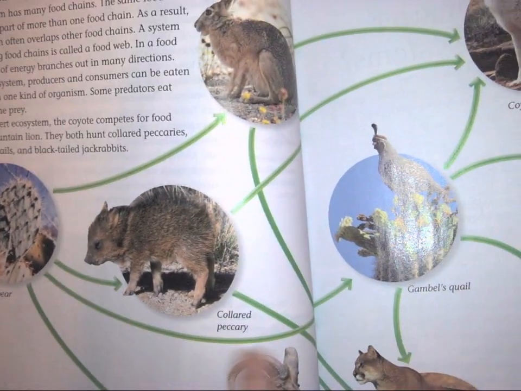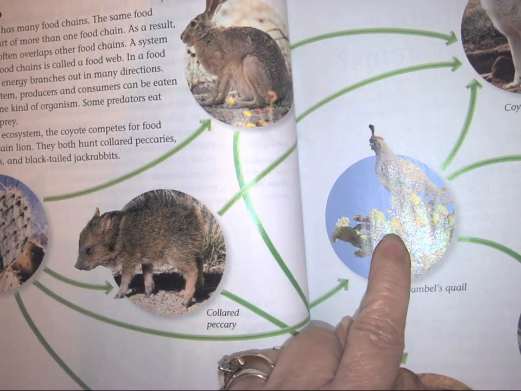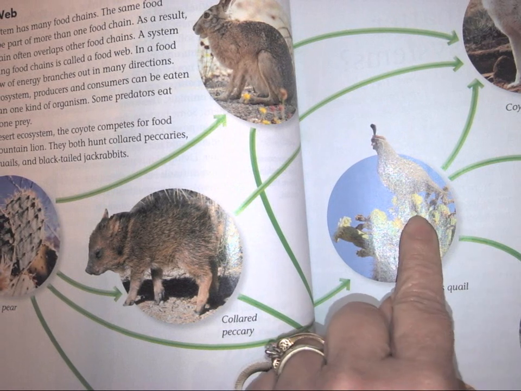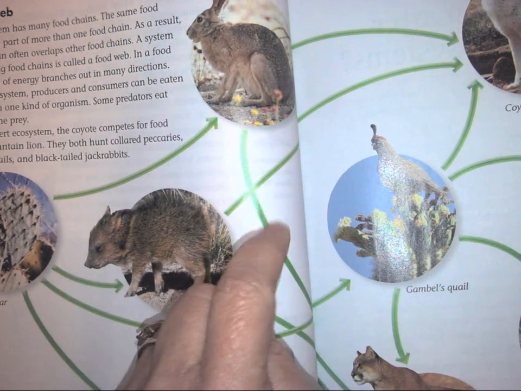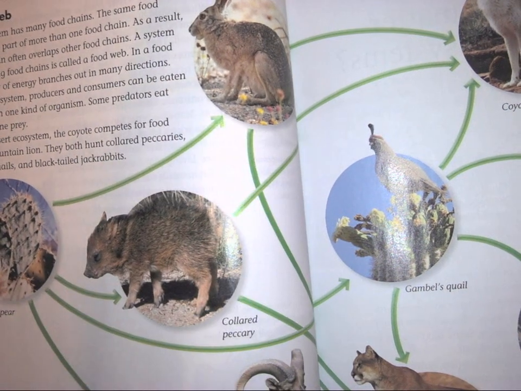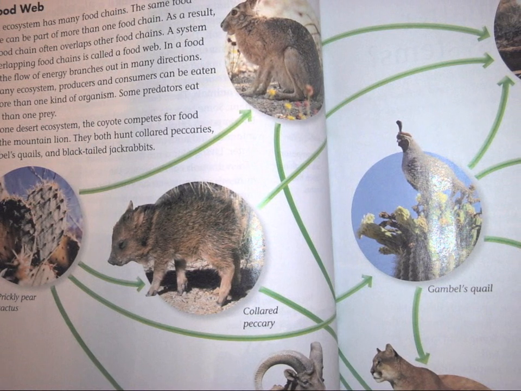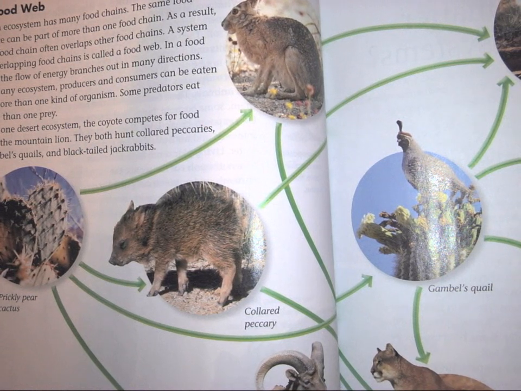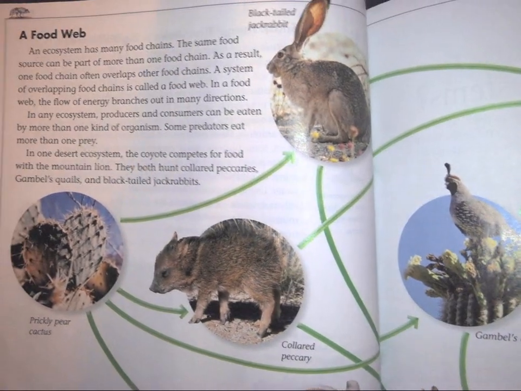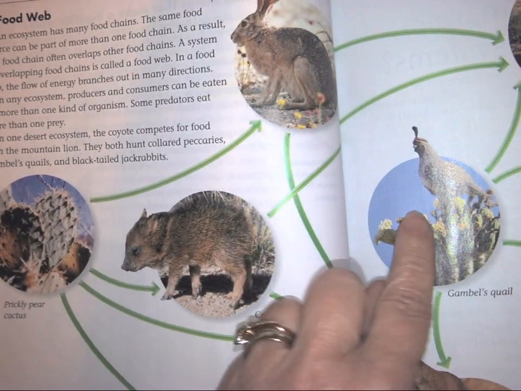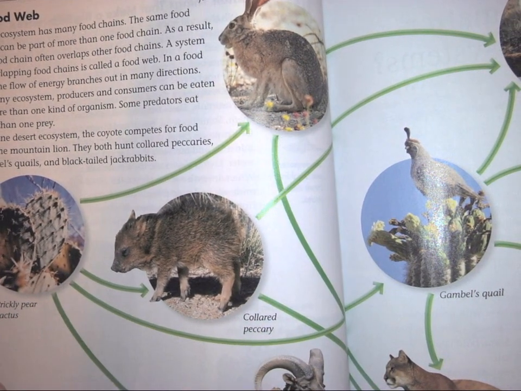If the quail's gone, then that means that the mountain lion has less food, the rattlesnake has less food, the roadrunner has less food, the coyote has less food, and the ecosystem will change. The food web's going to change. And it's going to affect all the different organisms. And probably everything that the quail would eat. So the quail would eat the cactus.